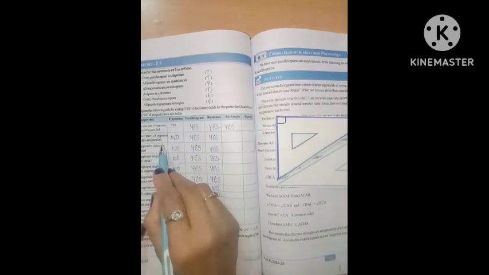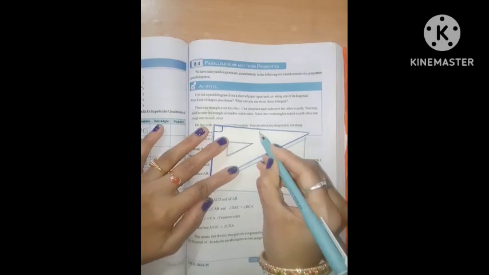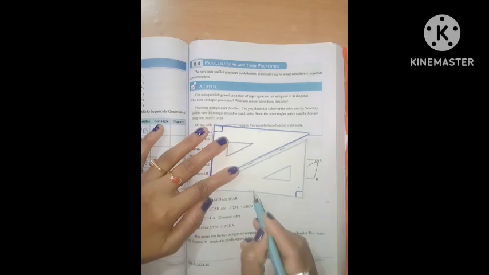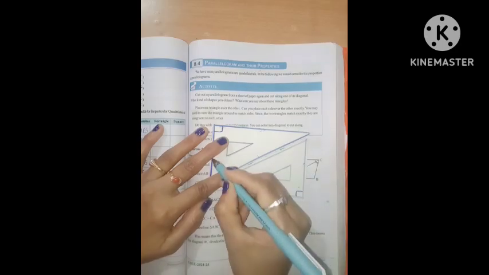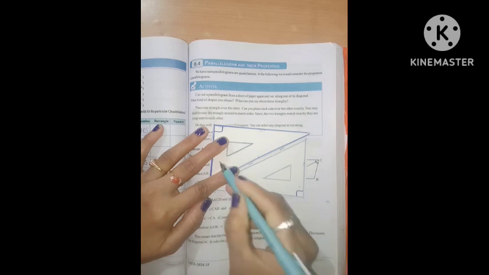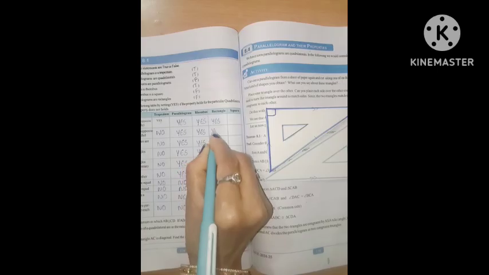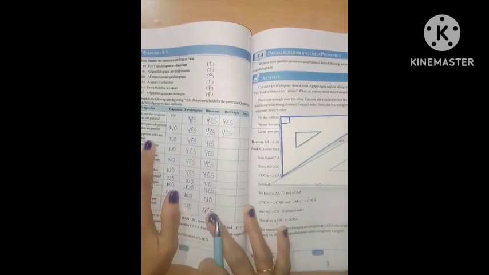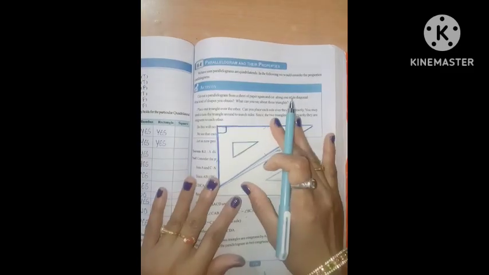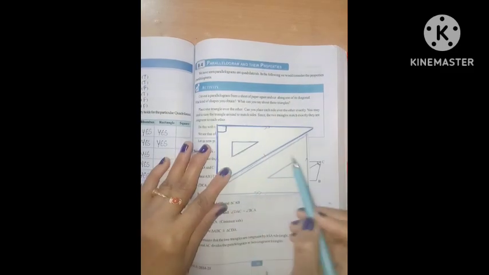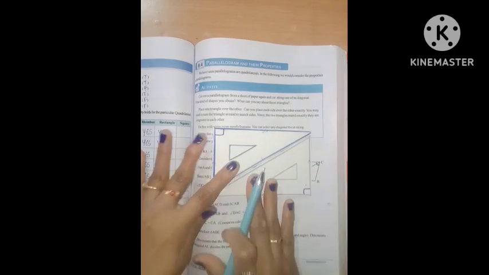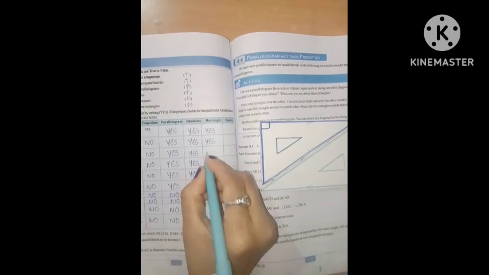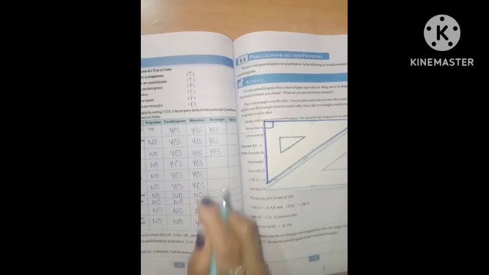Next, second property. Two pairs of opposite sides are parallel. Yes. This also and this also. Two pairs of opposite sides are parallel and equal. So this property is satisfied. Yes, so write S only. Next, opposite sides are equal. Yes. Parallel and equal only. So this property is satisfied. So yes.